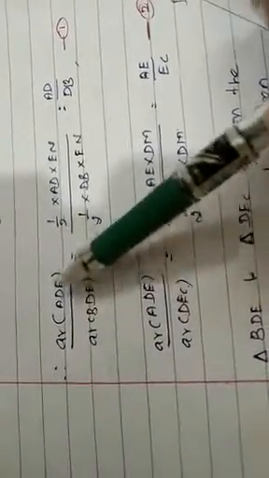So area of ADE divided by DEC equals AD by DB, and already it is equal to AE by EC. From 1, 2 and 3, I can write area of ADE divided by BDE equals AD divided by DB equals AE by EC. You can replace in any one. So finally, these two sides are proportional.